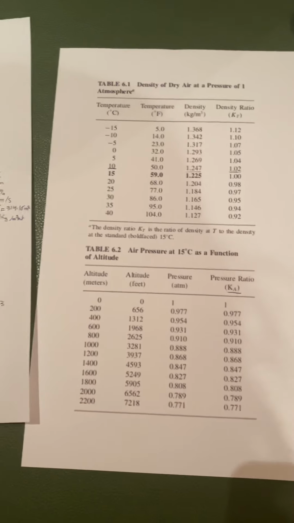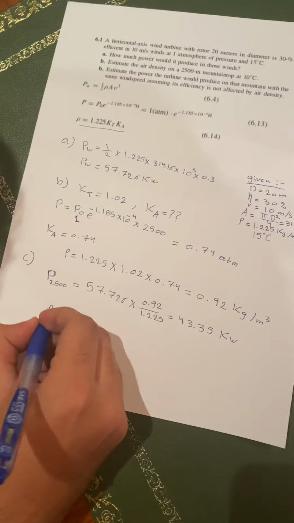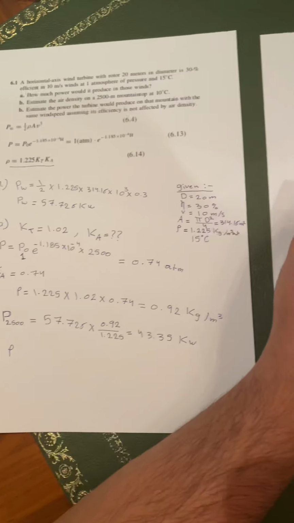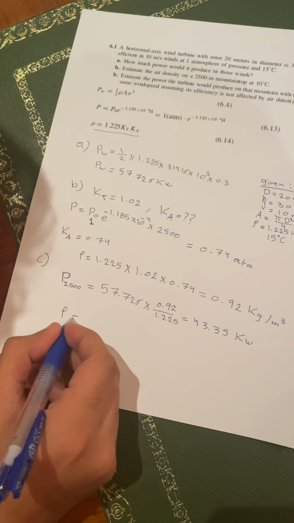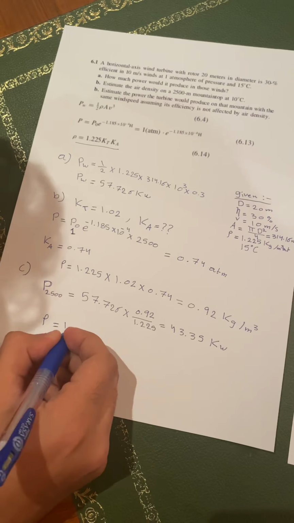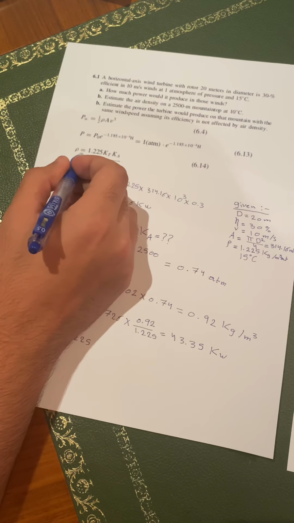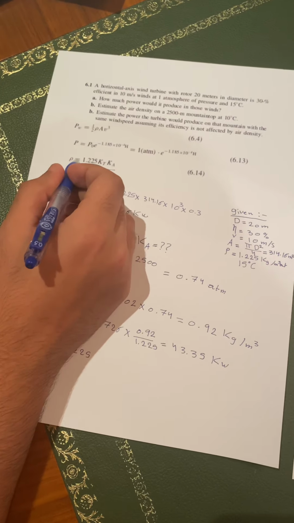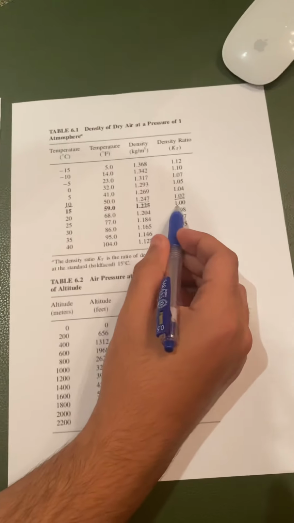For example, how do we calculate the rho at 15 degrees Celsius? We will have 1.225, which is the formula for the rho, the air density. The kT, as we see here, is equal to 1.